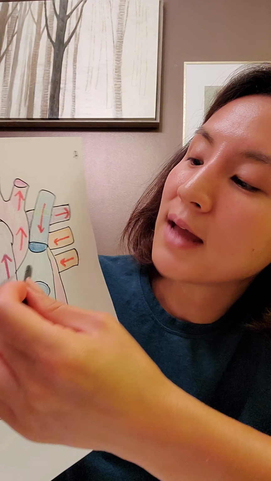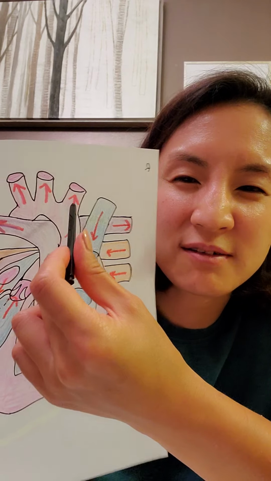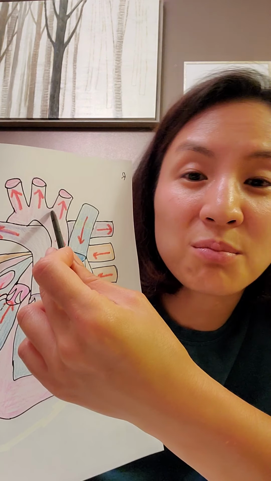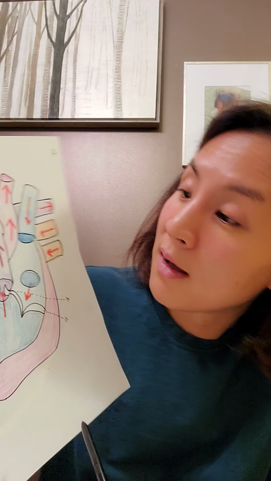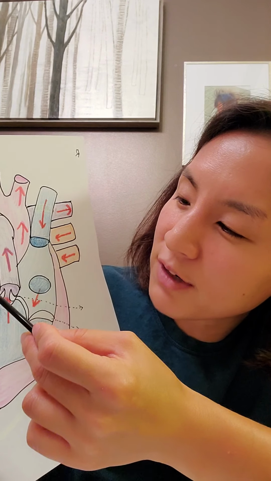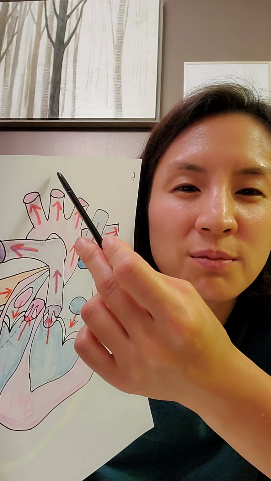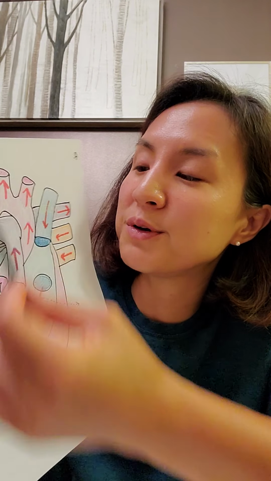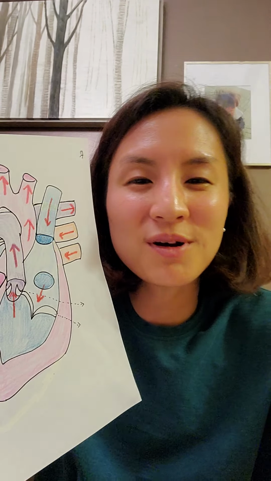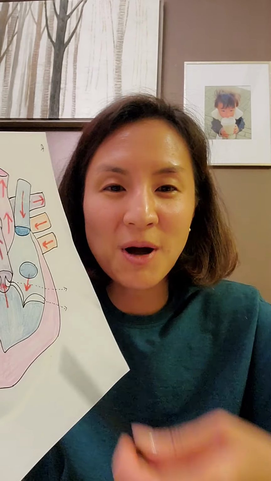And also this aorta takes the blood from the left ventricle and distributes all that blood into the body.